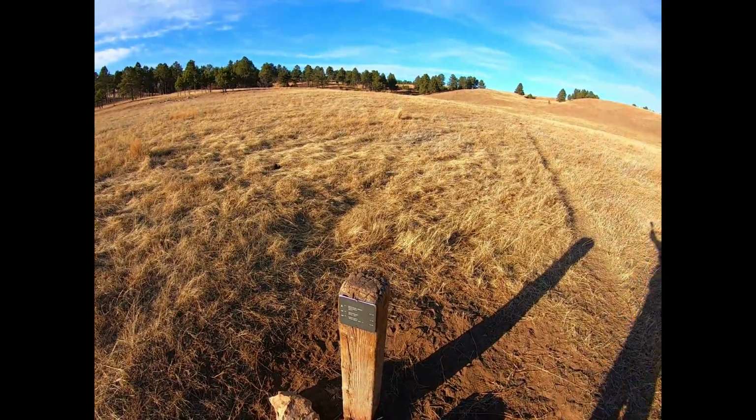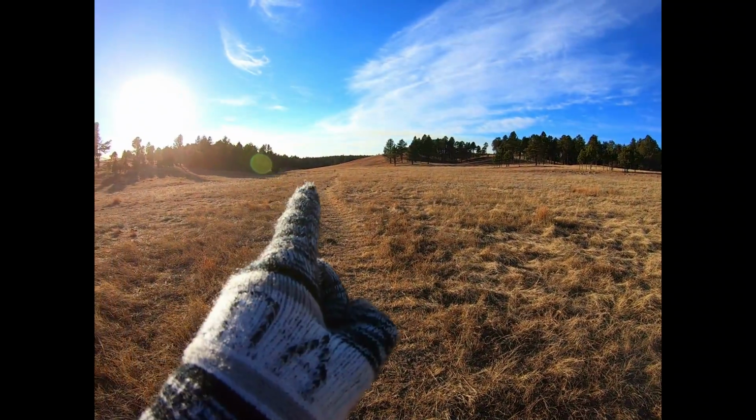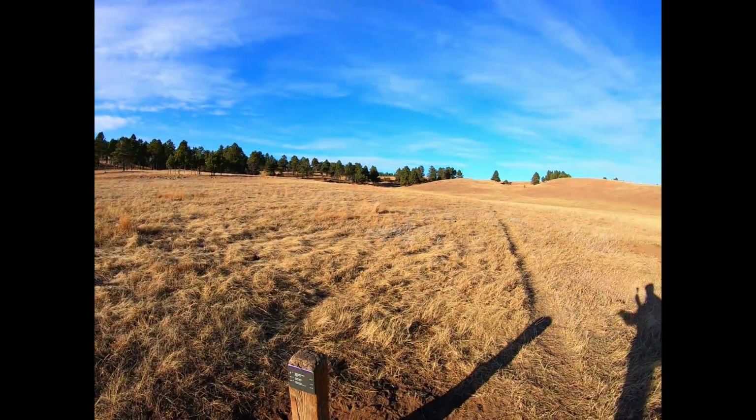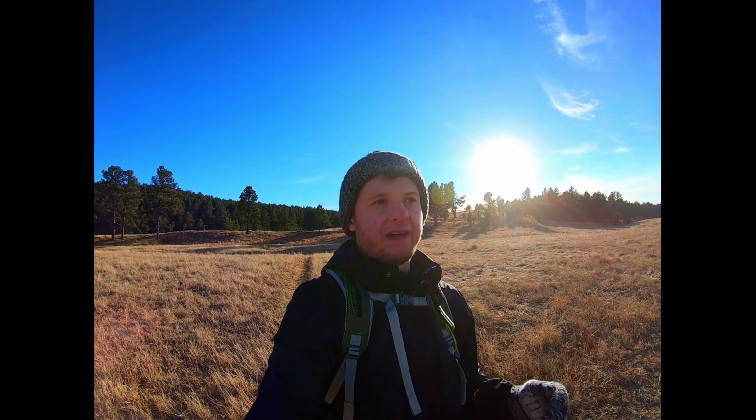All right, I have made it back to the junction with the Highland Creek Trail. We came from that way, and now we're going to be heading back this way, 3.3 miles till we get to the car. So the trip was quite a bit shorter than I anticipated. I was able to chop off definitely like 4 miles.